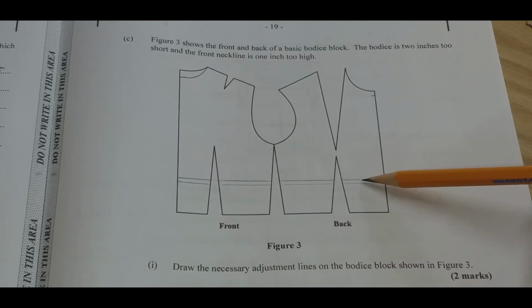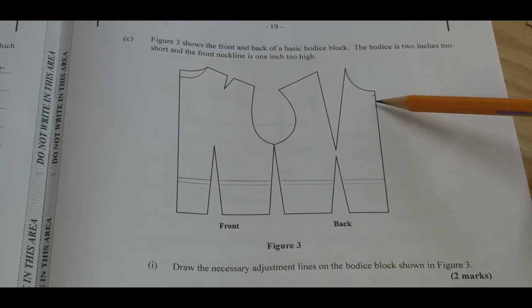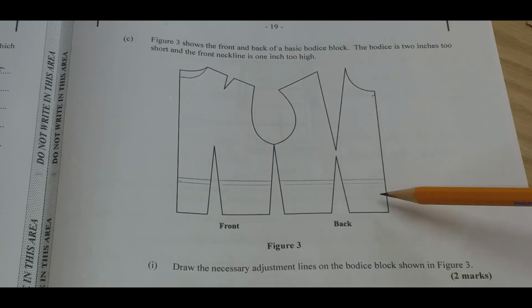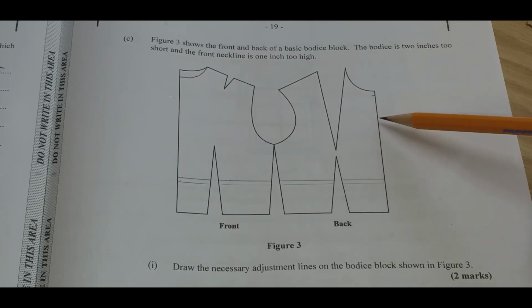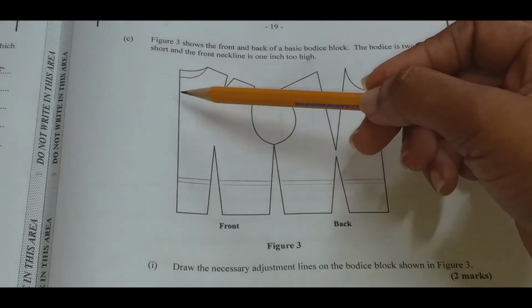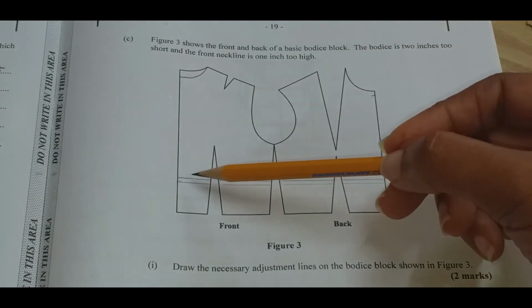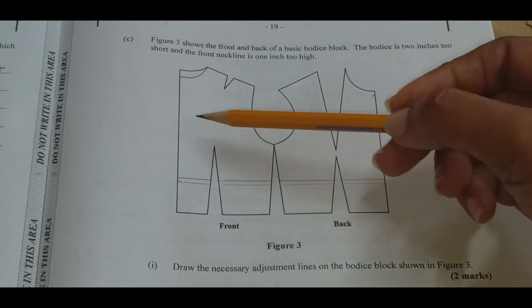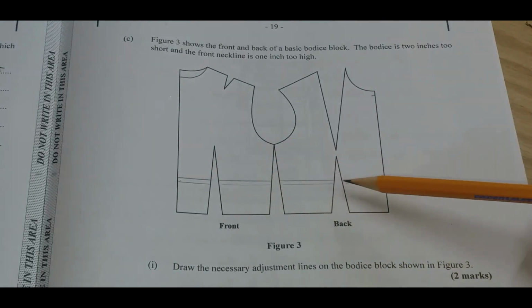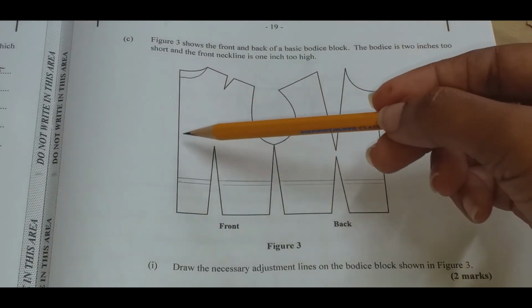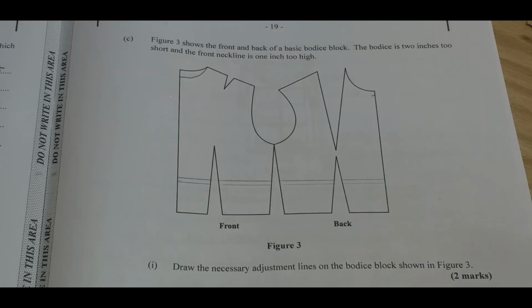Now, adjustment lines are indicated by 2 lines that are perpendicular to the grain line. We're going to assume, since there's no direct grain line, that this is the fold line for the back and this is the fold line for the front. So the adjustment lines are usually perpendicular to those grain lines right there.